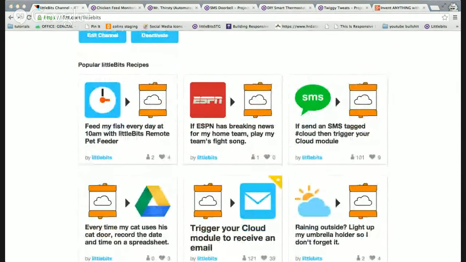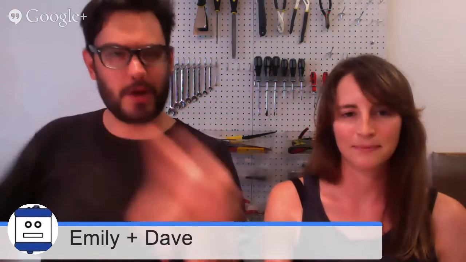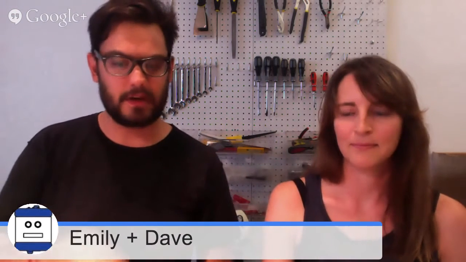And so that works both ways, where we can say, okay, somebody hashtagged littleBits, that means light up my littleBits cloud module. And IFT, in one of our projects, Mr. Thirsty, is also how we've done our data logging. So you can go the other way, so that anytime one of our bits, we have a bit attached to our water cooler, and anytime our water cooler is activated, it goes to IFT, and IFT then creates a row in a Google spreadsheet that logs with the date and time that the water cooler was activated. So that's the other way you can use IFT: you can receive to your cloudBit, but you can also send from your cloudBit to IFT.